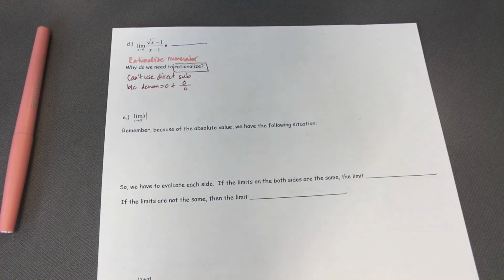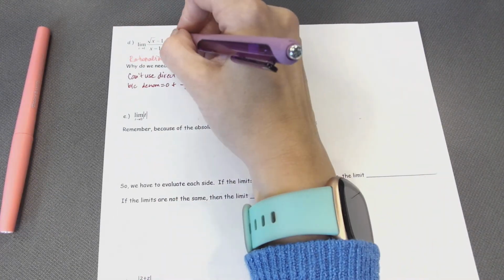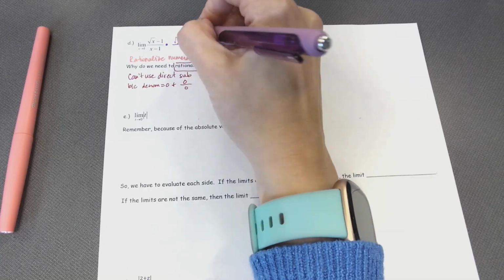All right, Kinley, you got this? Okay, so can you tell me what part of it would be? Mira, what are you thinking? Do you know what you're going to multiply by? Yeah, square root of x plus 1. Yep, over itself.